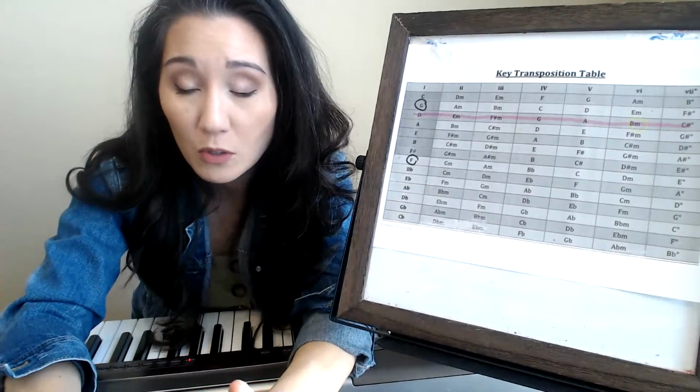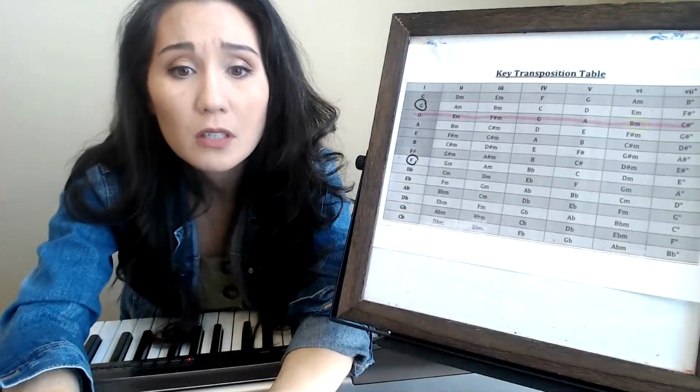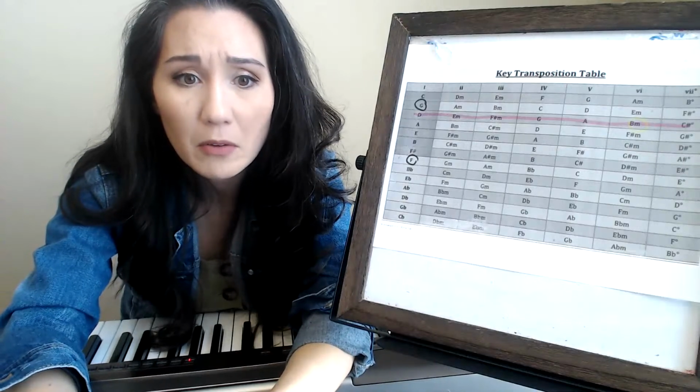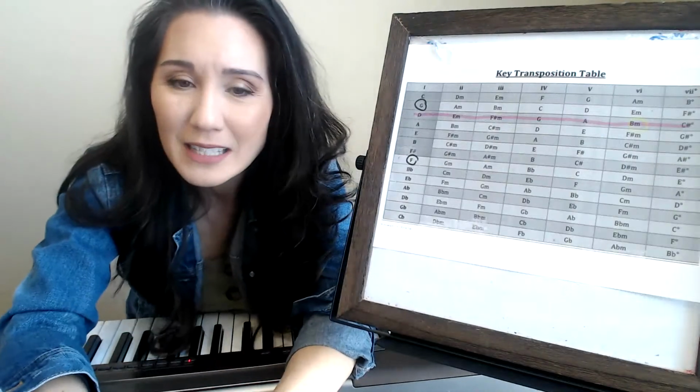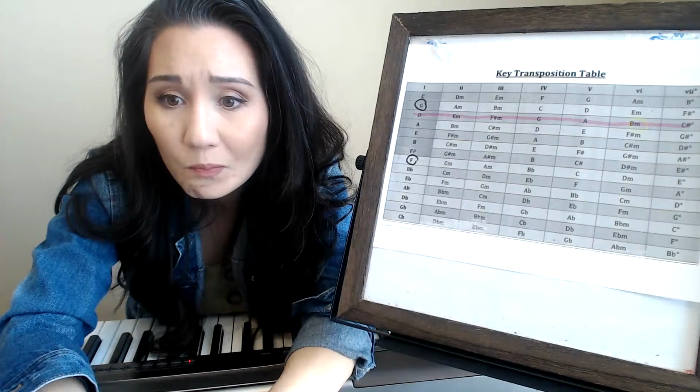Because once you find the starting chord, you can find the different options, and you can experiment. Okay, this is a C chord first. It could either be in the key of C, or it could be in the key of G. There's lots of different things that you can do with this.